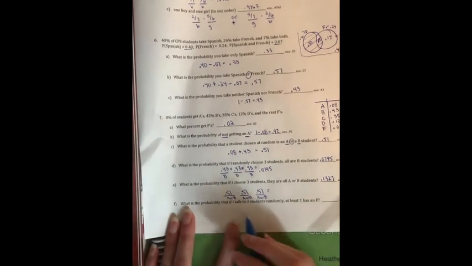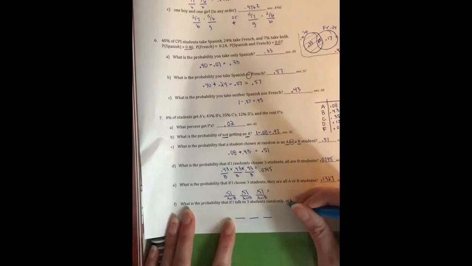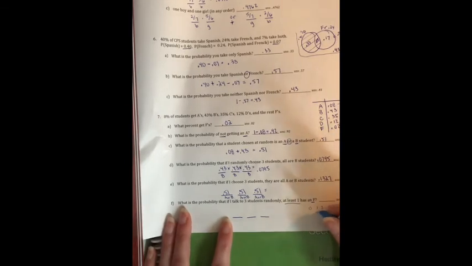Okay, what is the probability if I talk to 3 students, at least one has an F? So that means out of my 3 students, I'm okay with one having an F. I'm okay with talking to 2 kids that have an F. I'm okay with talking to 3 kids that have an F. I just want to know what's going on.